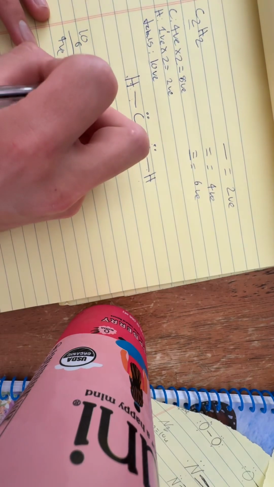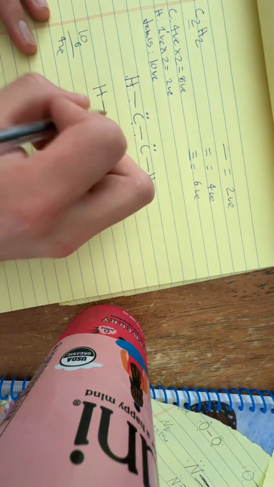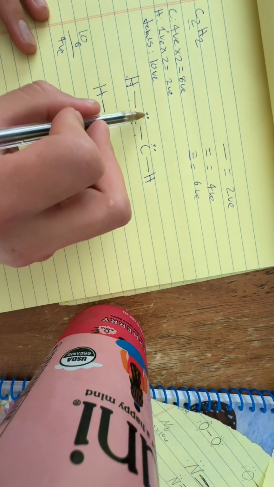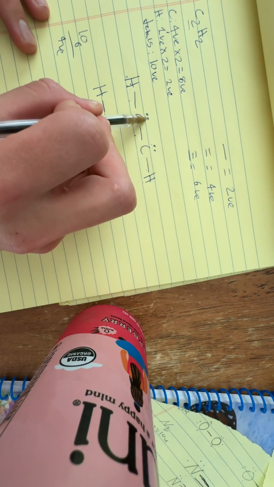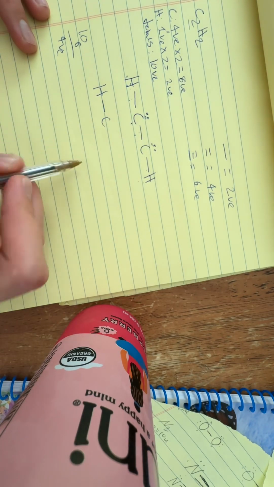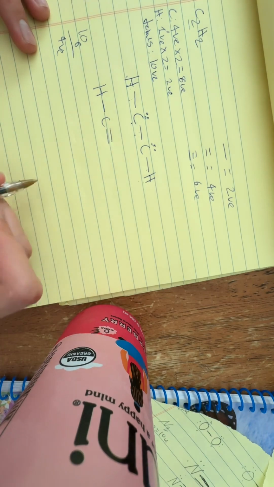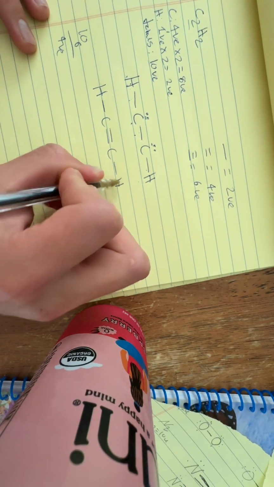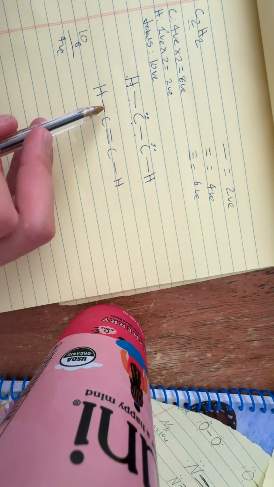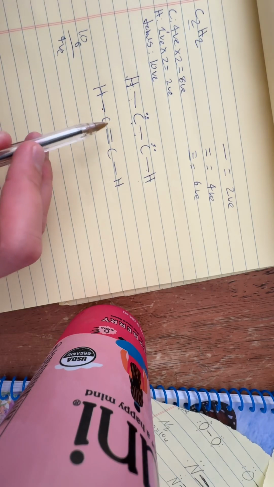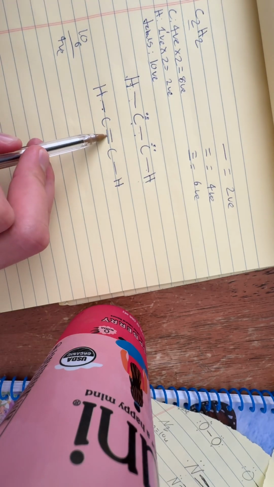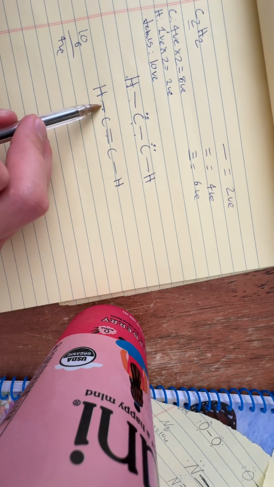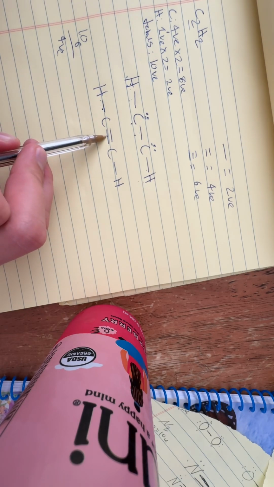So we draw our hydrogen. We draw our single bond to the carbon. We use one individual valence electron and another valence electron to form what's called a double bond between the carbons. So now let's see, what do we got? 2, 4, 2, 6.